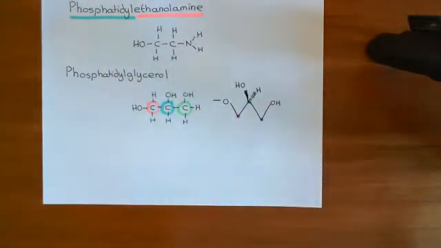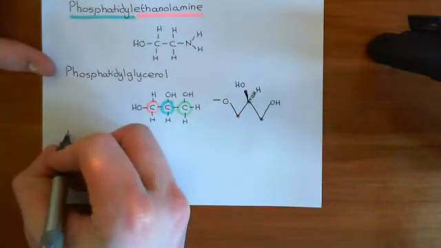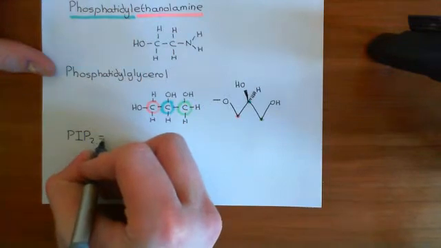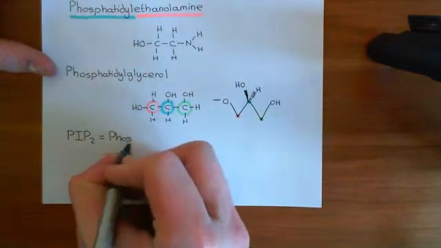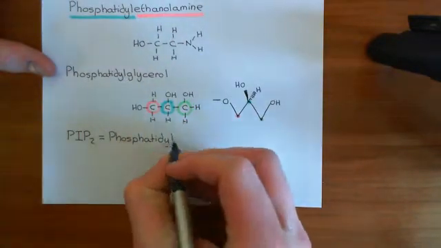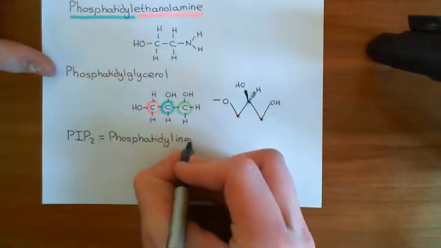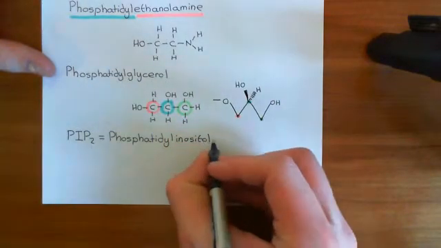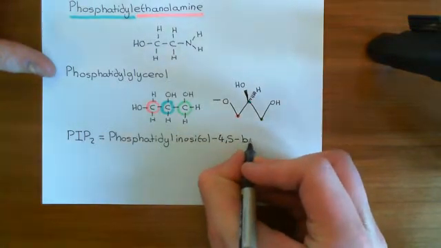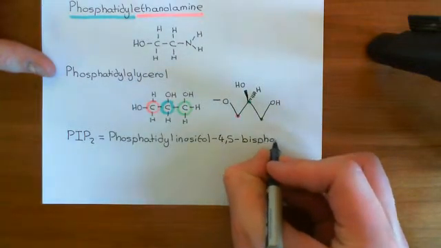Now let's talk about the next phosphoglycerolipid. The next phosphoglycerolipid I wish to talk about is another quite famous one, which is usually just abbreviated to PIP2. This stands for phosphatidylinositol 4,5-bisphosphate. The P is for phosphatidyl, the I is for inositol, and then the P2 is for 4,5-bisphosphate. So it denotes the two phosphate groups that you have coming off the inositol ring.